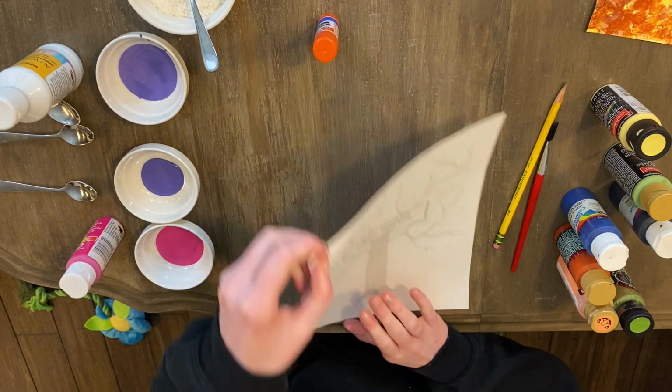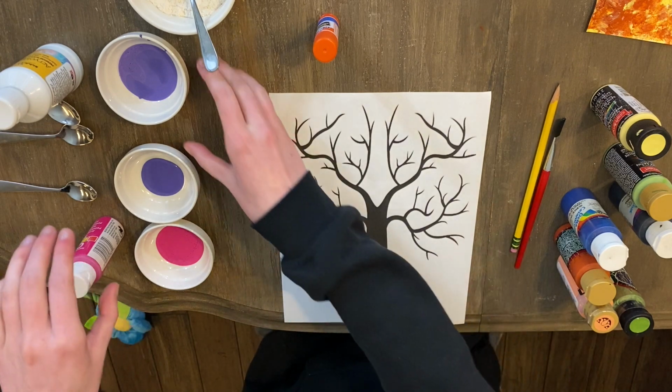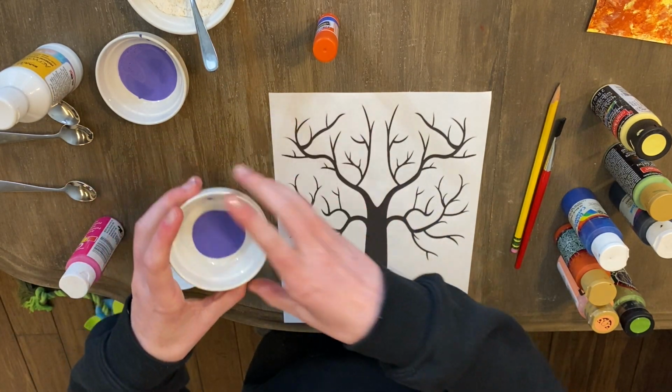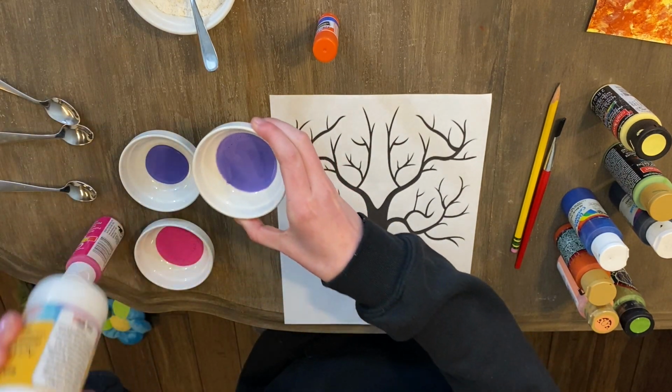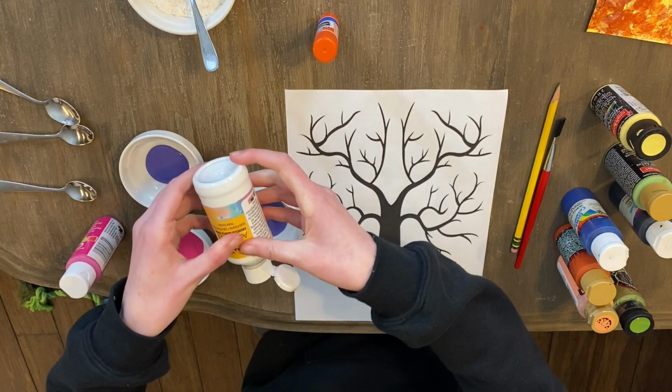And we are ready to begin. First, we are going to take our paint. As you can see, I have my darker paint, which will be along this side. And I have my lighter paint, which I'm going to combine with some white to make it lighter. So first we're going to pour in some white paint.